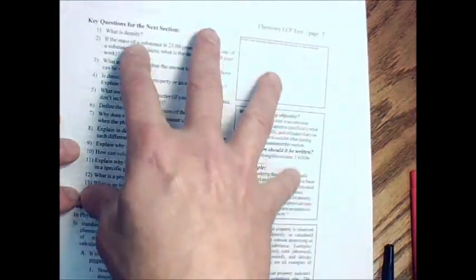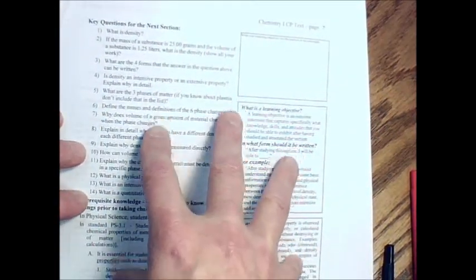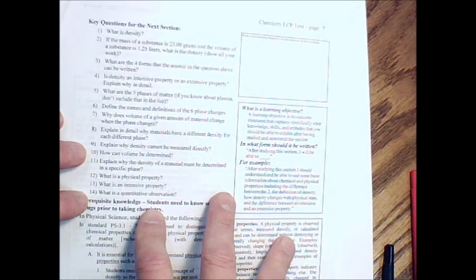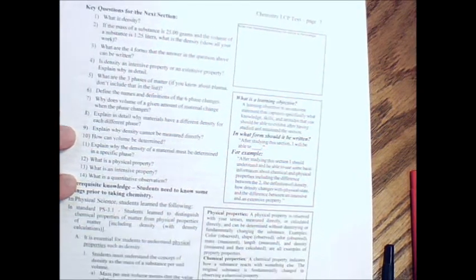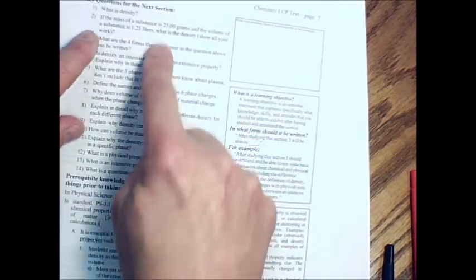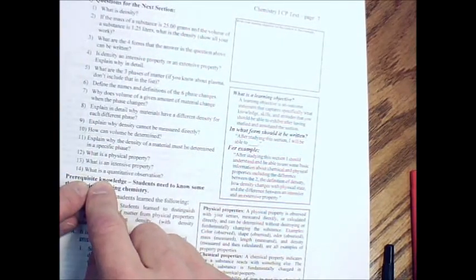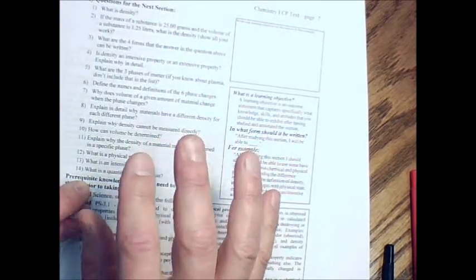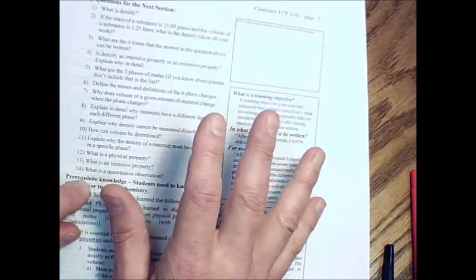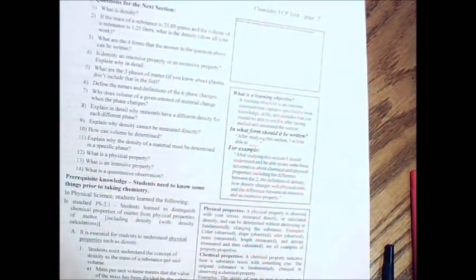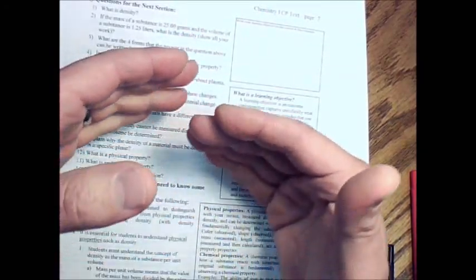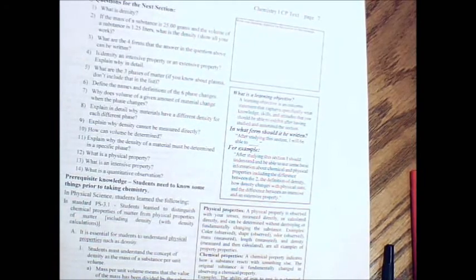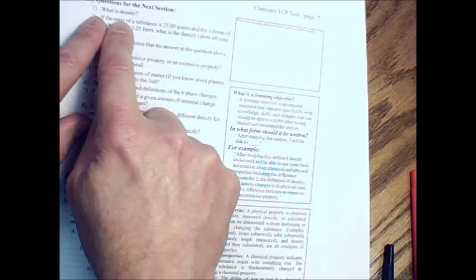All right, so now we're really on page 7 here, where you actually start worrying in some detail about annotations. Now, the key questions I have at the beginning of each section are not things that you're actually supposed to answer on paper. You're supposed to read through those to get an idea of what's going to be in that section.